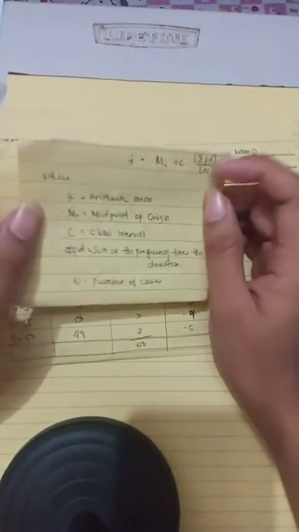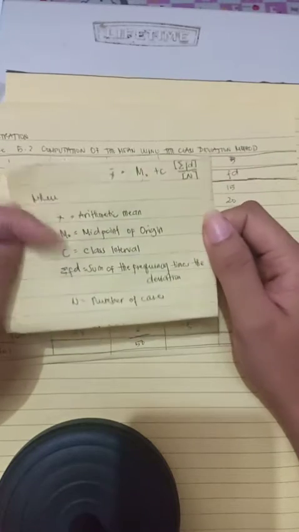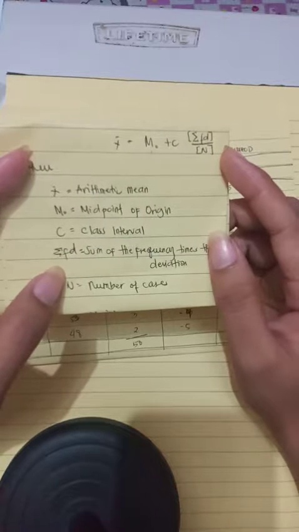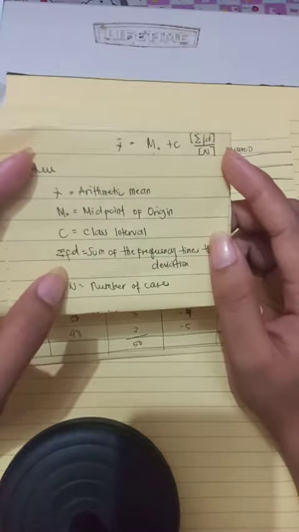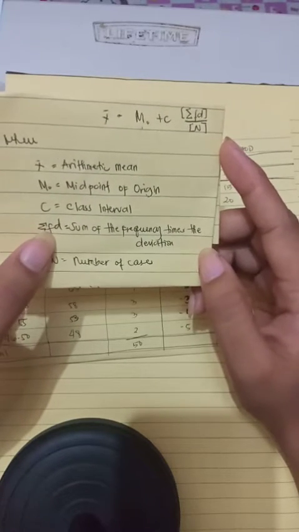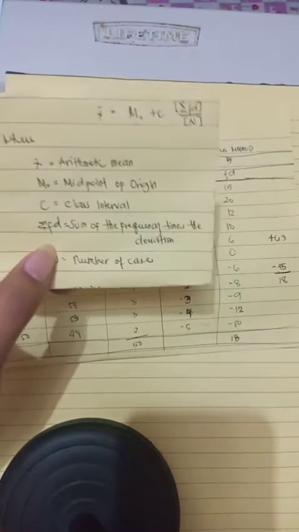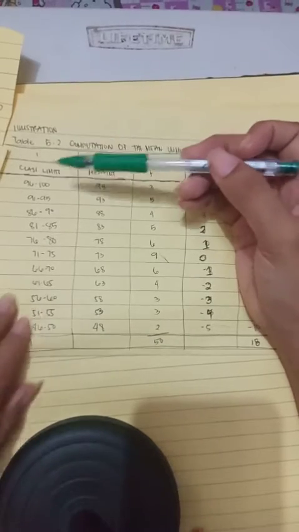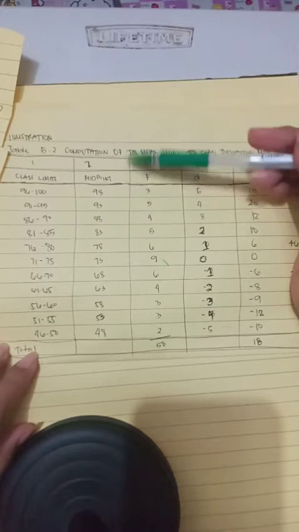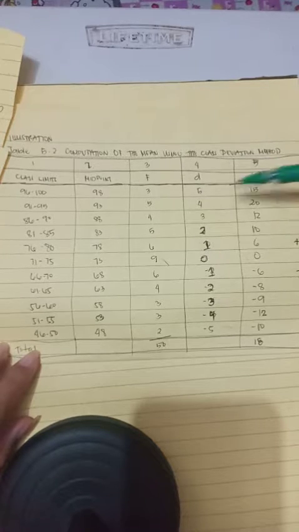So this is our formula in class deviation method, where x bar is equals to arithmetic mean, the midpoint origin, c is the class interval. Next we have sum of the frequency times the deviation, and n is the number of cases. So this data from column 1 to 3 is from table 5.1 data. So column 4 and 5, this is the part I'm going to explain.